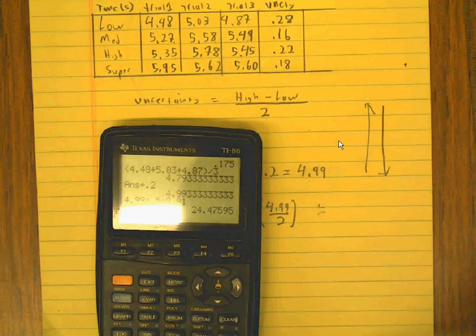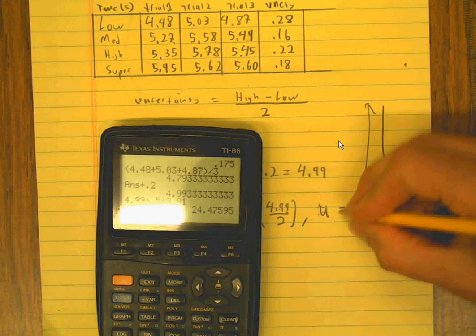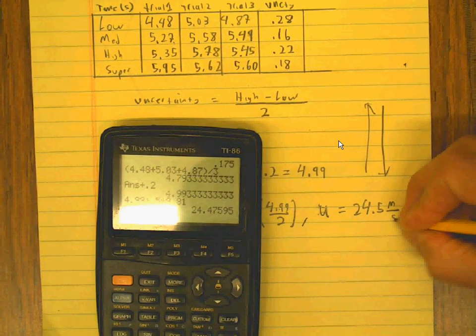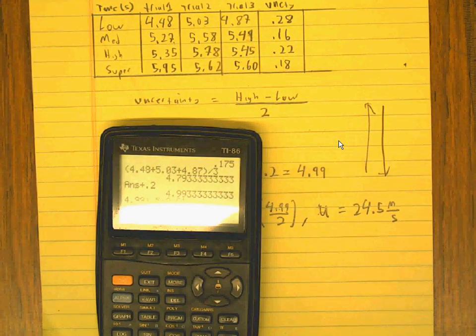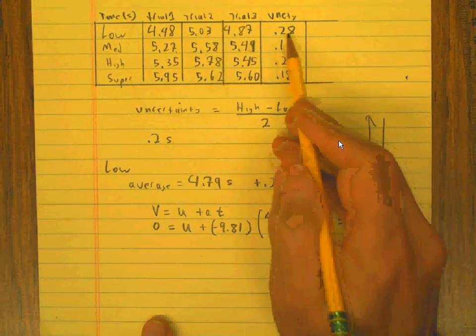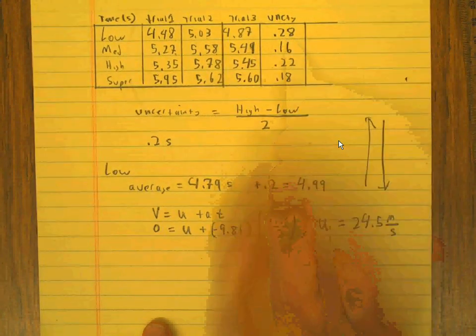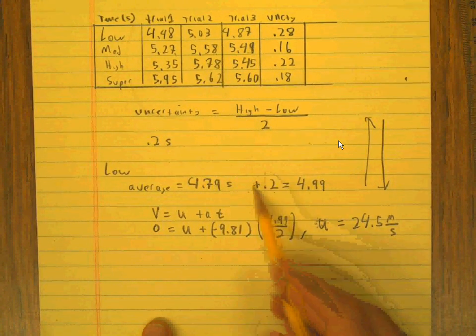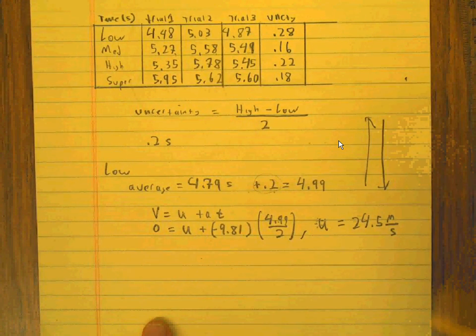Alright, so my initial velocity is 24.5 meters per second from that. Again, what we did was we found the uncertainty. We averaged those, added what I thought the reaction time was, and that'll be different. I'm old and I'm slow, but there it is.